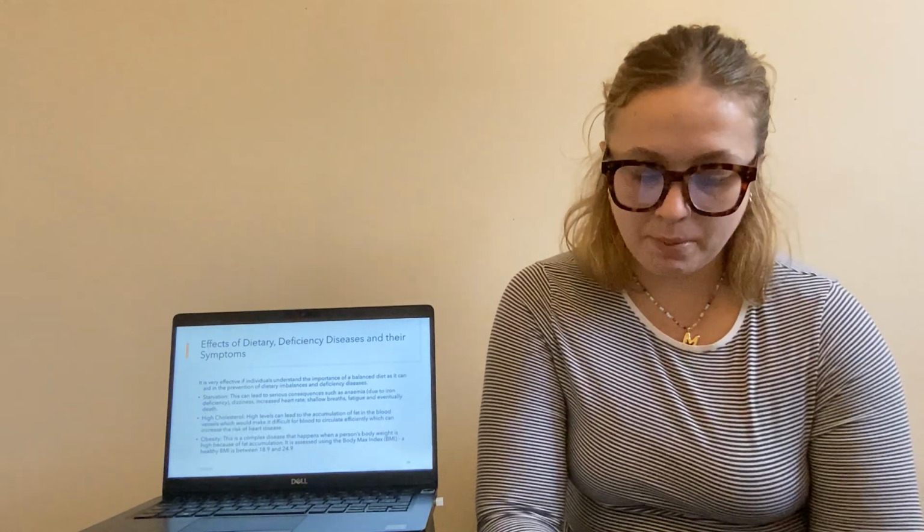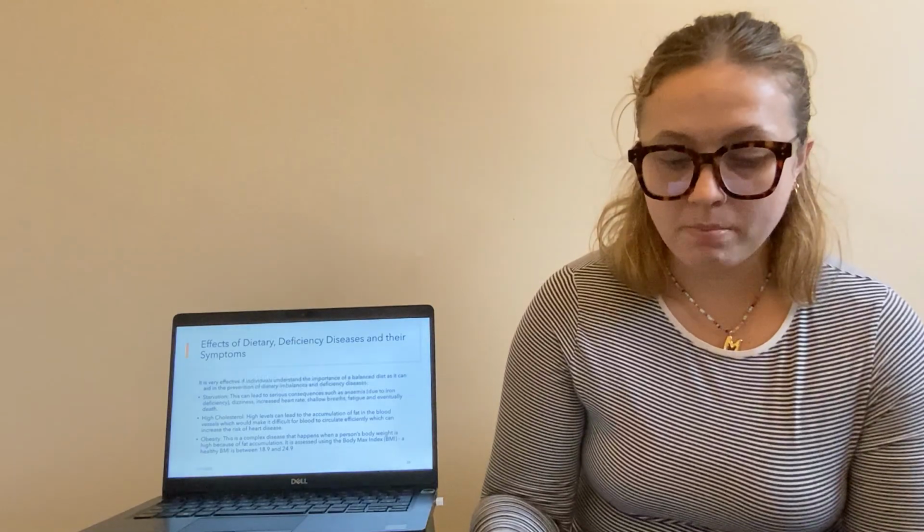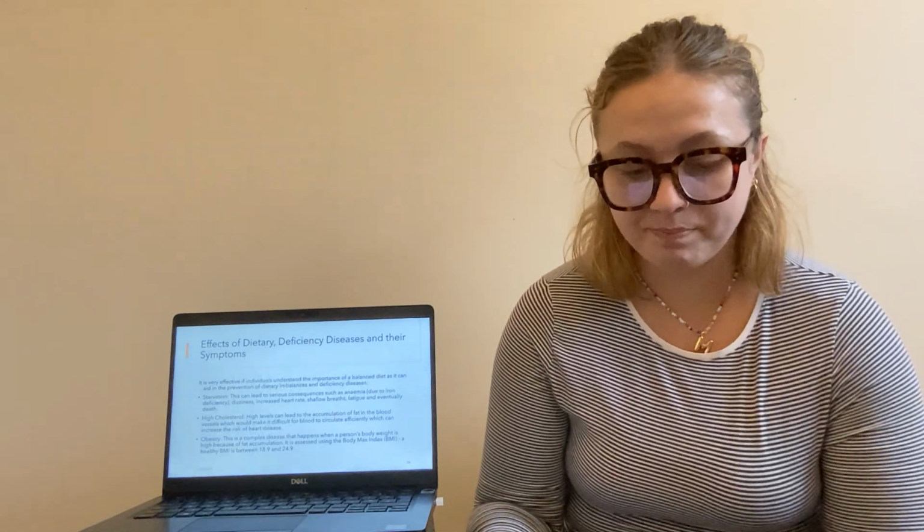Obesity. This is a complex disease that happens when a person's body weight is high because of fat accumulation. It's assessed using the body mass index, or BMI, and a healthy BMI is between 18.9 and 24.9. A lack of vitamin D can impair the immune system. A deficiency in vitamin B12 can lead to headaches, heart palpitations, shortness of breath, discomfort in joints, and memory loss. A lack of vitamin A can cause both temporary and permanent eye damage, even blindness. A lack of vitamin C can lead to scurvy, as it suppresses the immune system.